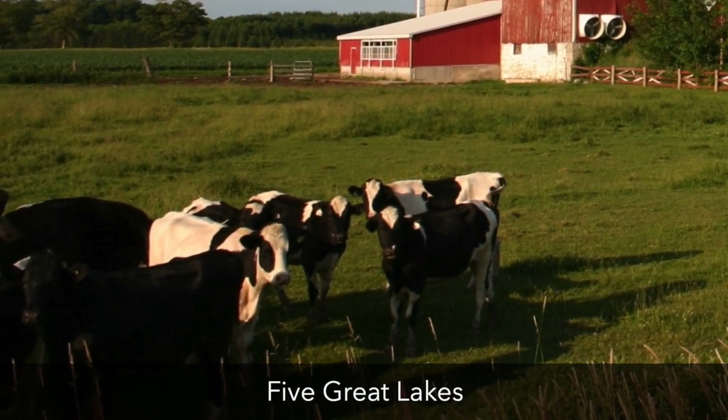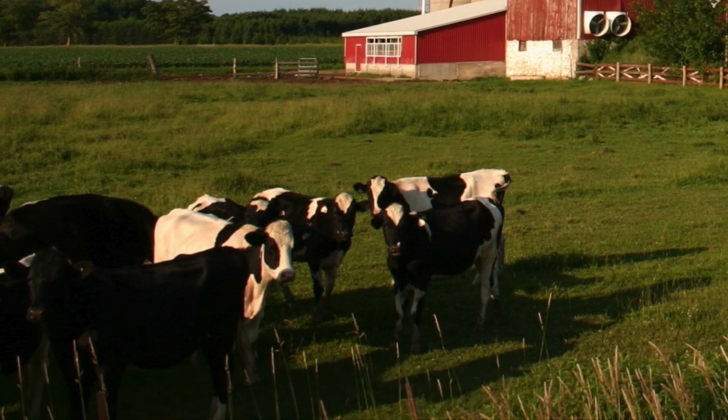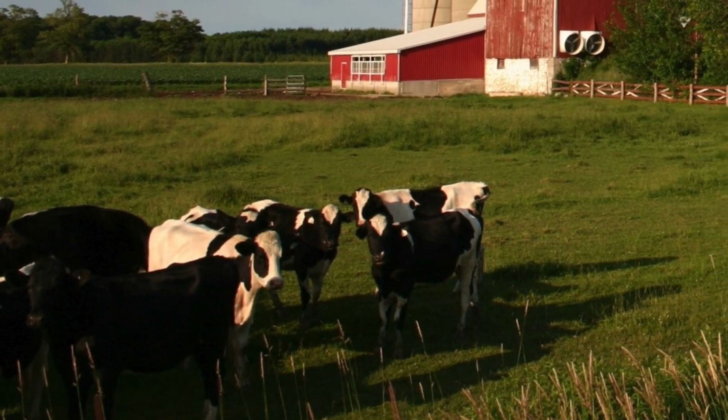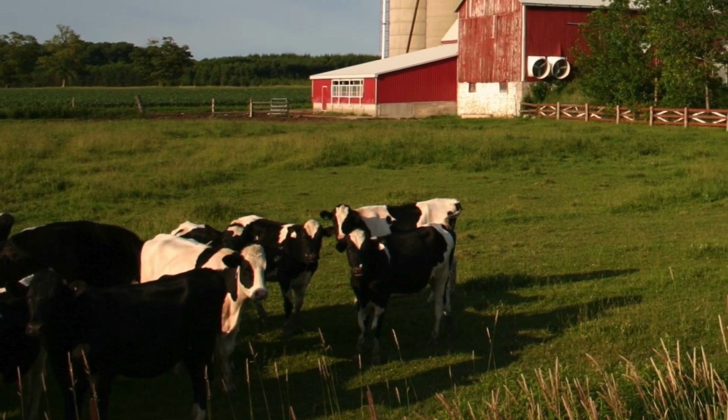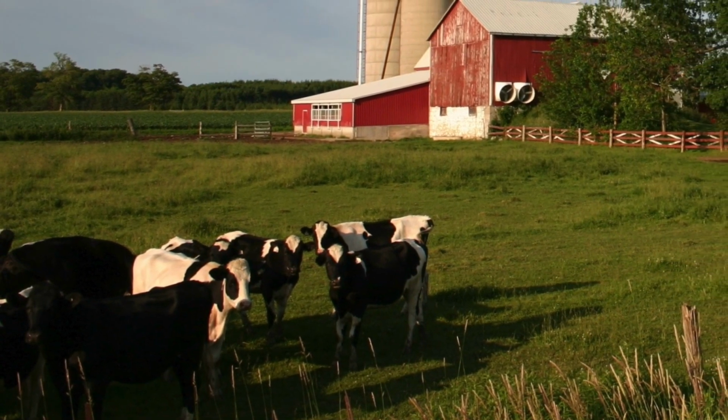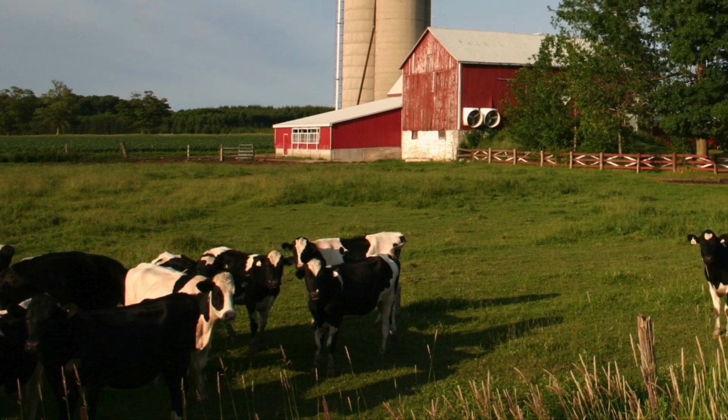There are 5 Great Lakes located between Ontario and the United States: Lake Ontario, Lake Erie, Lake Huron, Lake Michigan in the U.S.A., and Lake Superior, the largest freshwater lake in the world.